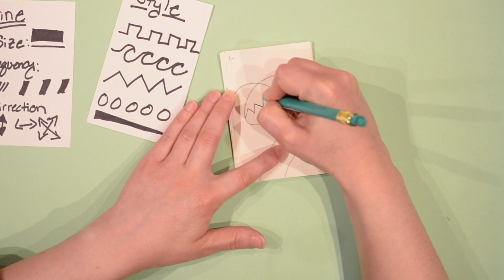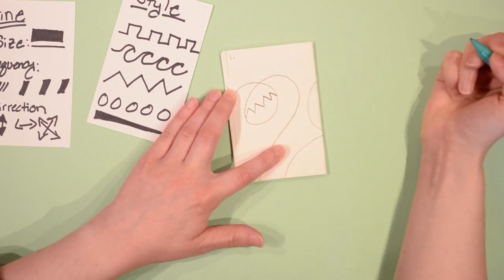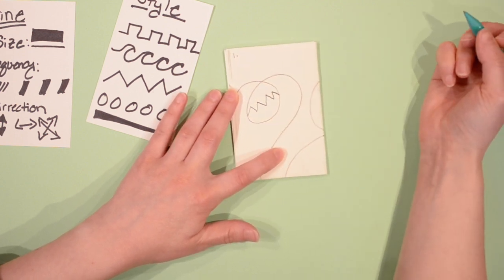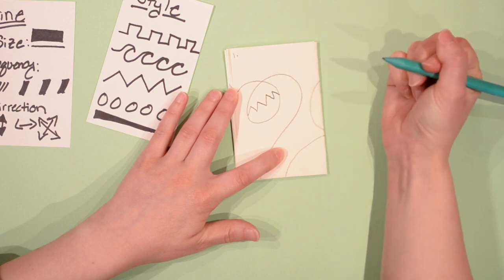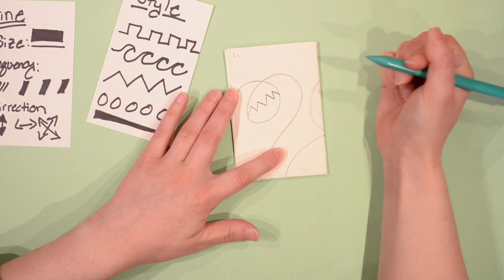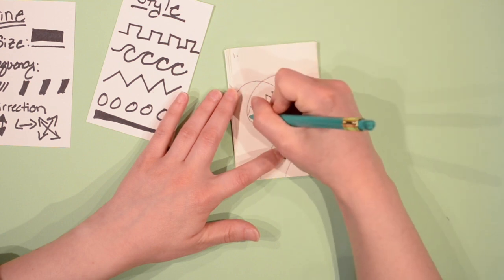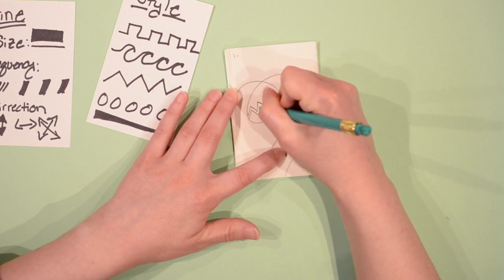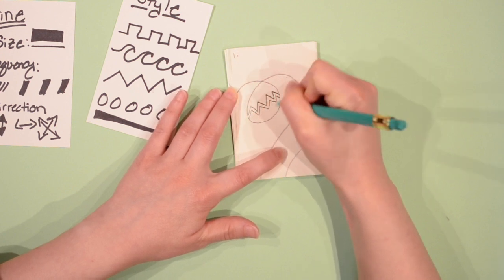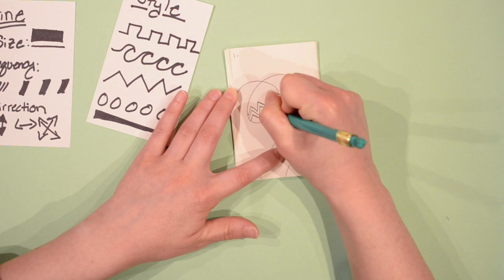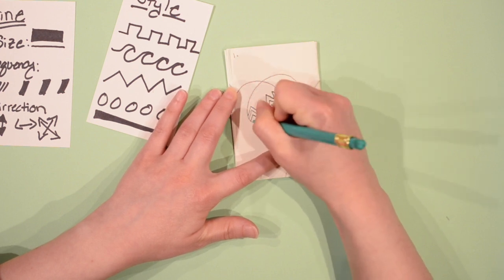Well, start with one line. My Easter egg got cracked in half. But there's its skinniness, right? And its direction. It's going diagonally. Its frequencies. How close together is it? I want a lot of these lines. So I'm going to keep repeating and repeating and repeating.